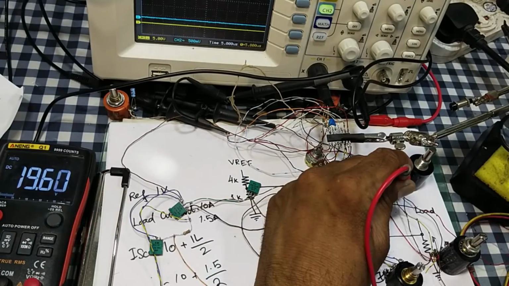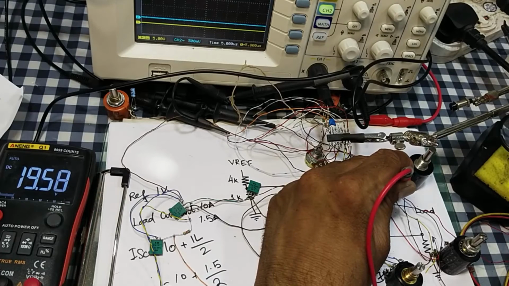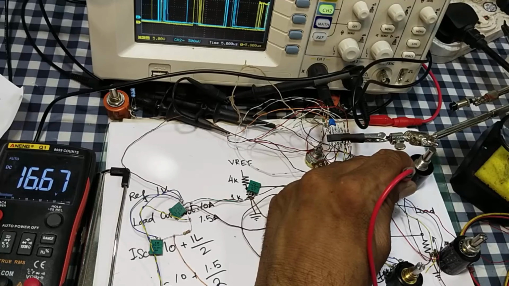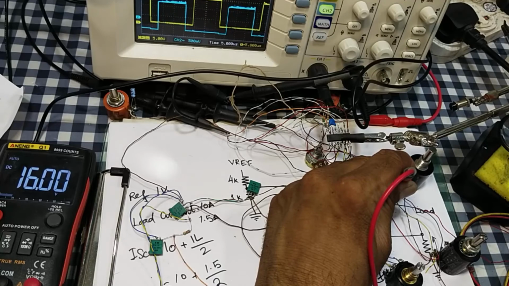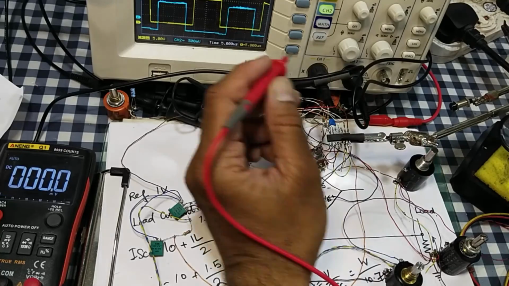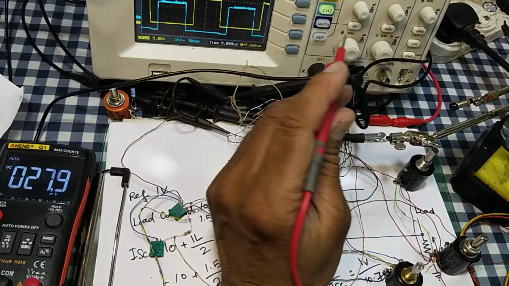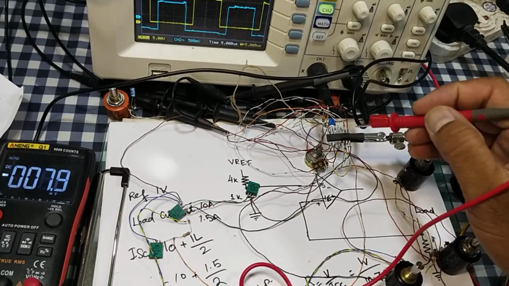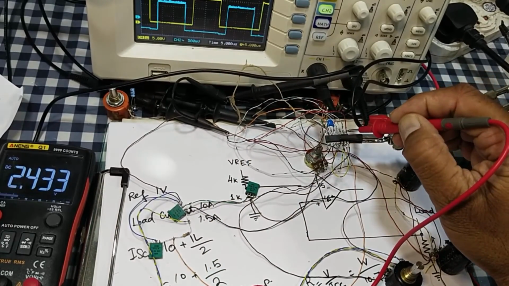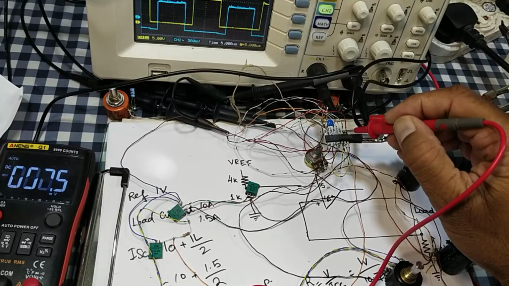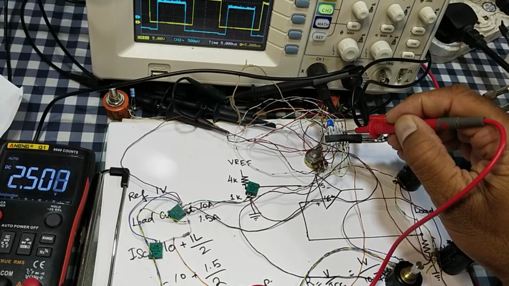So if the voltage increased, at that time this IC will also go in disable state. If the voltage reaches within the required window, this IC will start switching again. This time the voltage is 15 volt. This IC is switching correctly, and we are finding the voltage at pin number 1 2.5 volt, 2.4 volt, pin number 2 that is 2.5 volt.